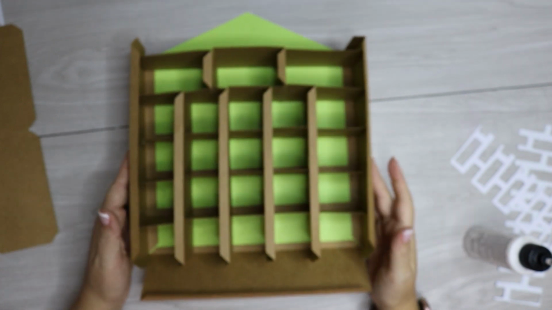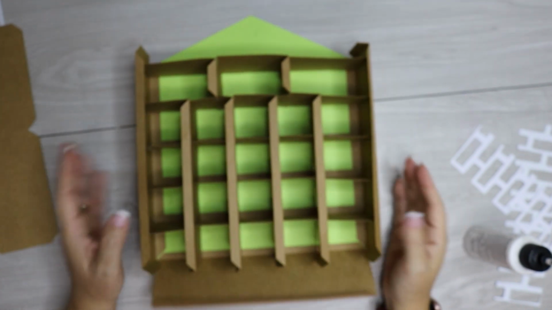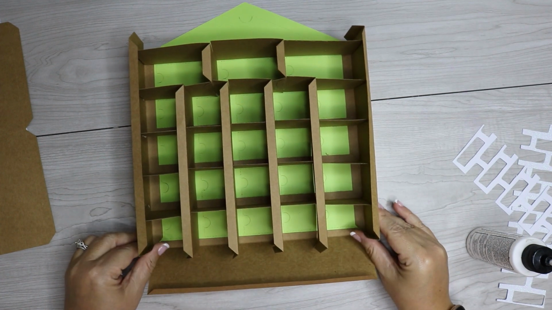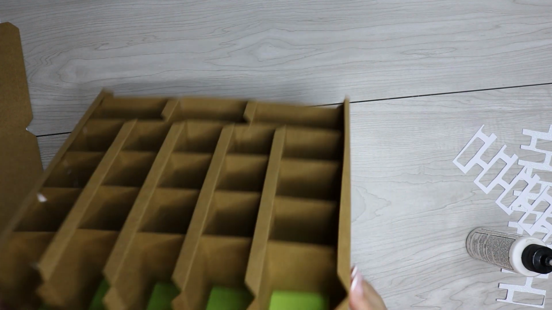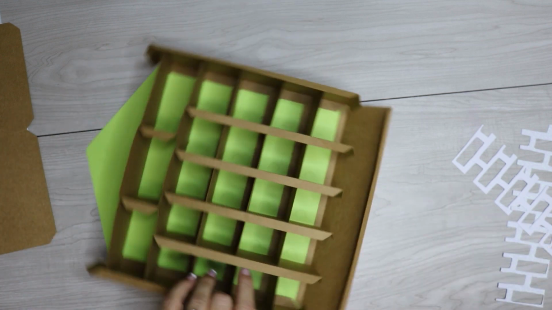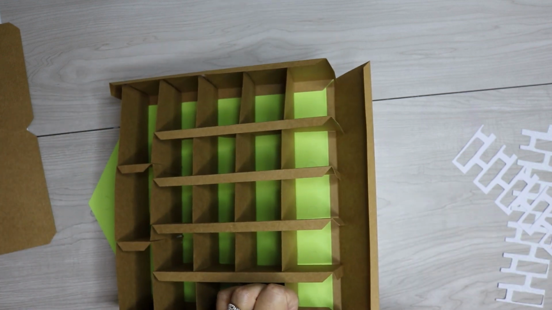All right, so as you can see, our compartments are coming along nicely. So this is where all of our goodies are gonna go. But we need to go ahead and attach the bottom. So I like to fold this in. You can fold it on top if you want, but I like to keep it hidden. So I'm gonna add glue right here.